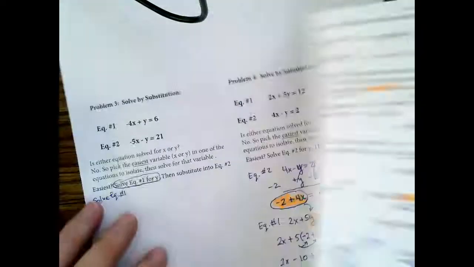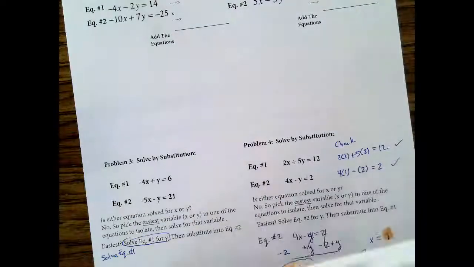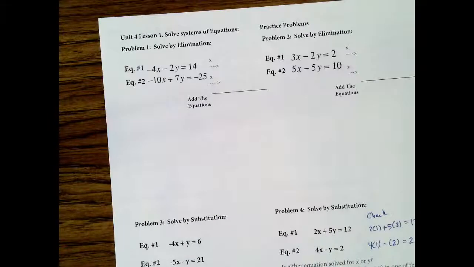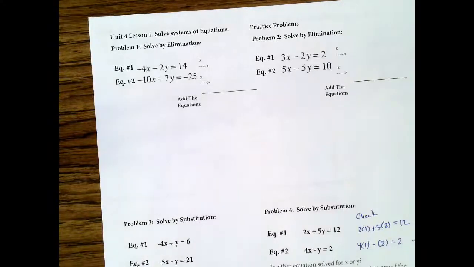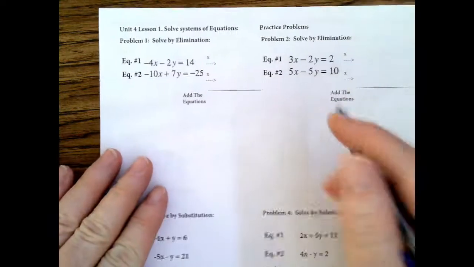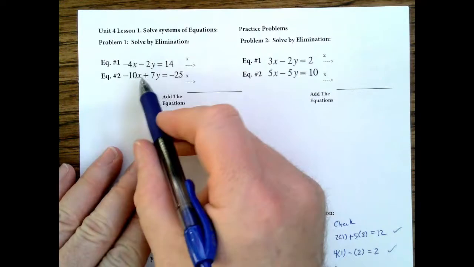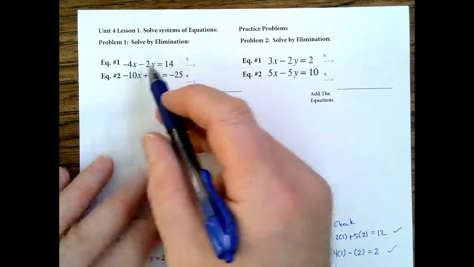So let's take a look at what it looks like on one of the problems here. We have problem 4 and problem 5. Okay, problem 1 and 2, sorry about that. Problem 1 and problem 2. So if we look at problem 1 and 2, we can eliminate x.